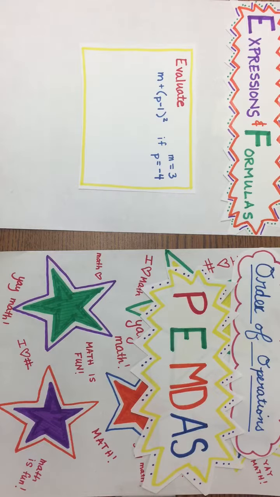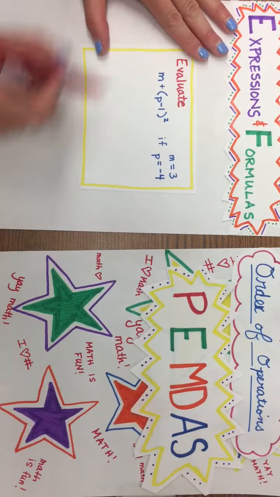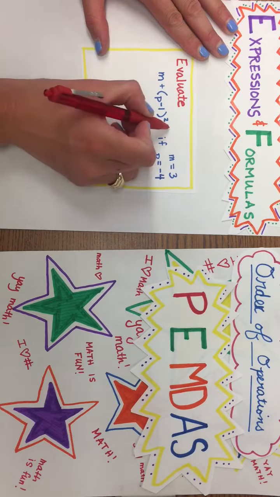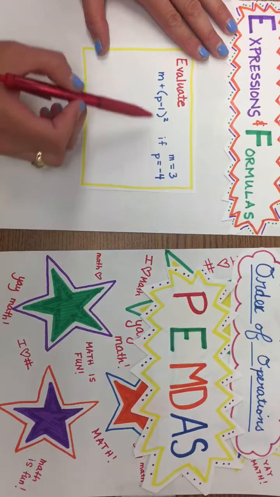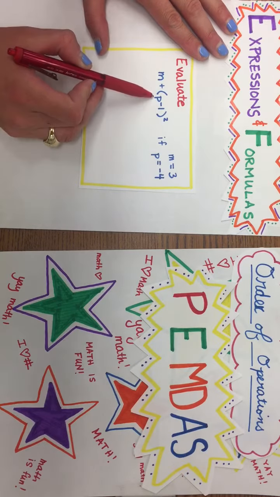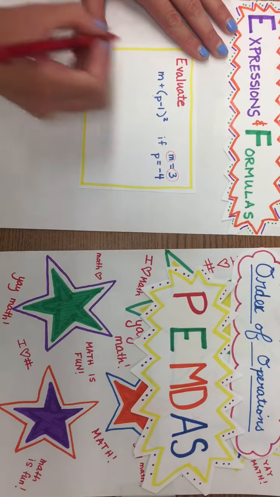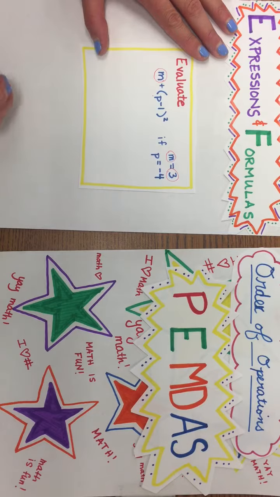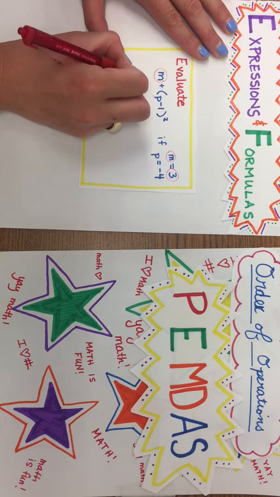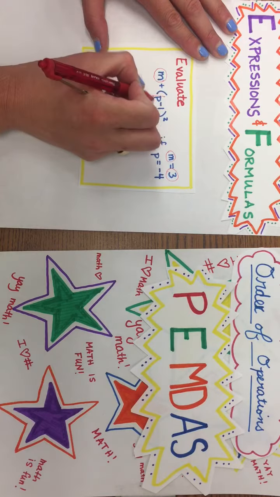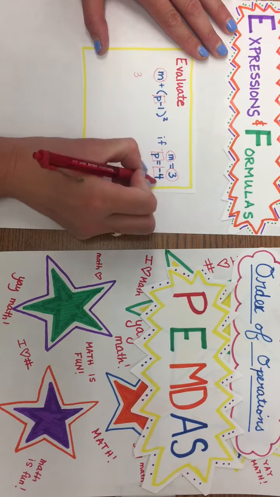In terms of numbers, when we're evaluating, the simplify step means we want to try to write it as one number. So the first thing I'm going to do here is take each of my variables, and everywhere that I see an m in my expression, this is an algebraic expression, it's a combination of numbers and variables, I'm going to substitute in 3. So I have an m here. I'm going to replace m with 3. Everywhere I see p in my algebraic expression, I am going to replace it with negative 4.